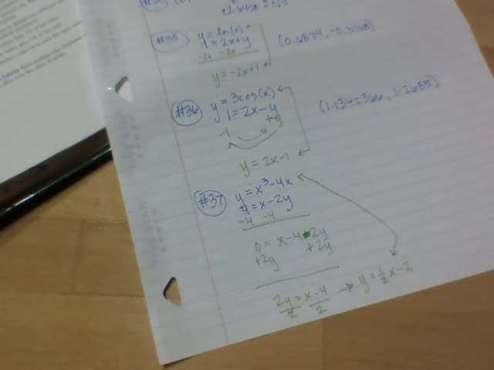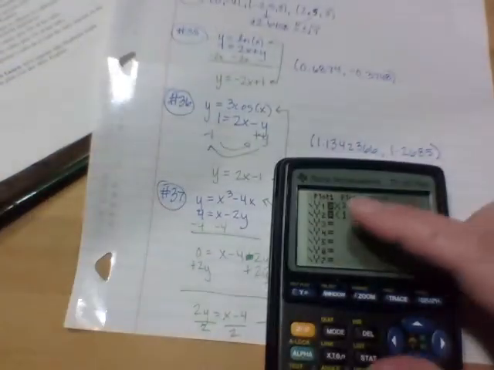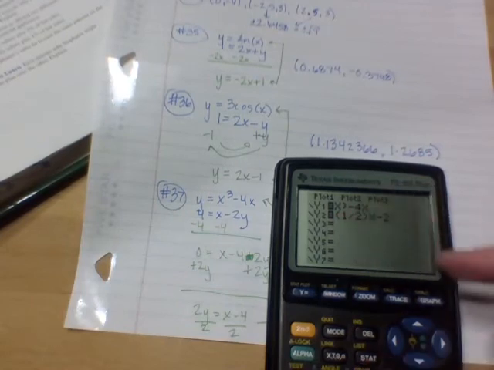Right, so the first equation is x cubed minus 4x, and then the next equation is a half x minus 2. So depending on how you went about graphing this, you might want to put x cubed in parentheses.